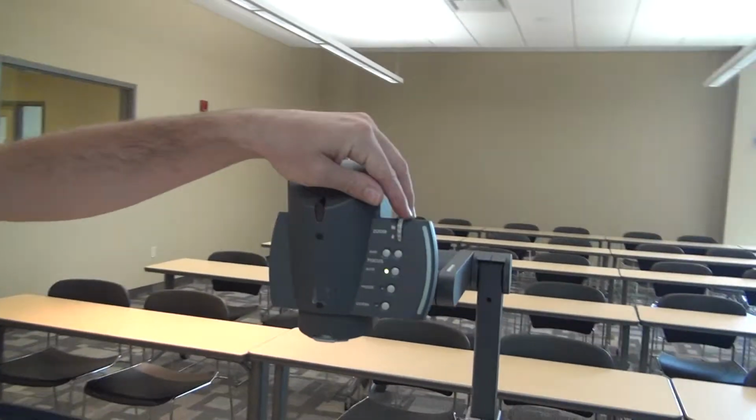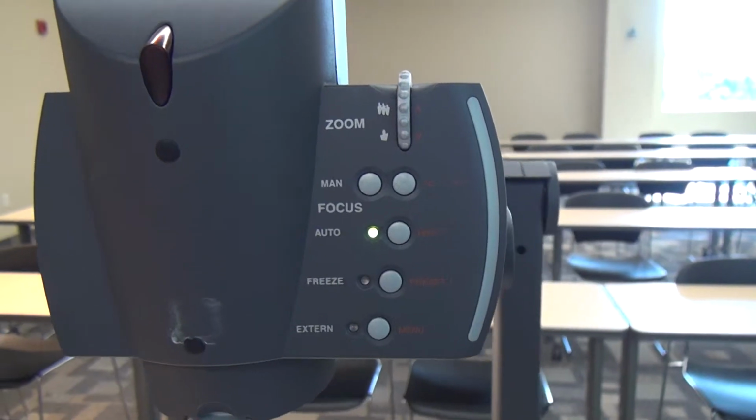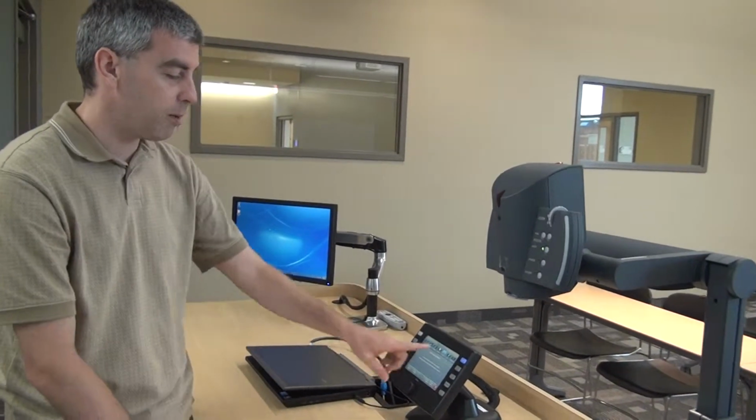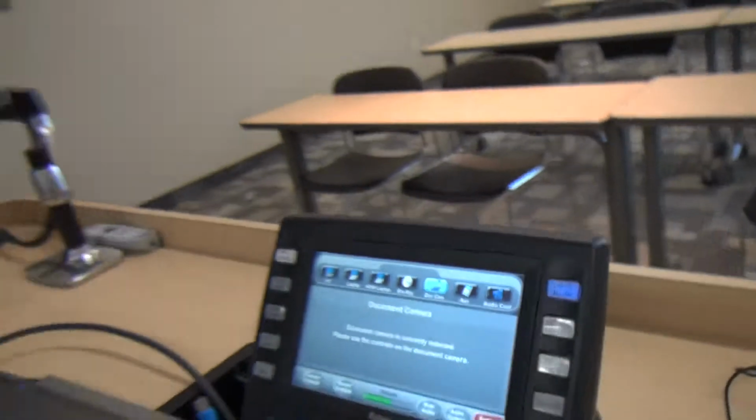Our advanced features are up here. We have the zoom wheel to zoom in and out. Manual and autofocus. You'll want to keep that on autofocus unless you're doing something very active underneath your document camera. Make sure document camera is selected as your source. And then anything you do on the document camera is going to show up on the screen for us.